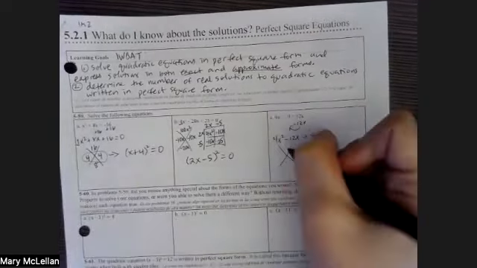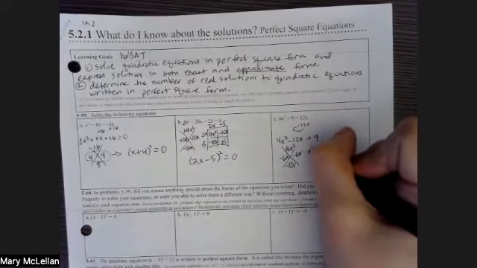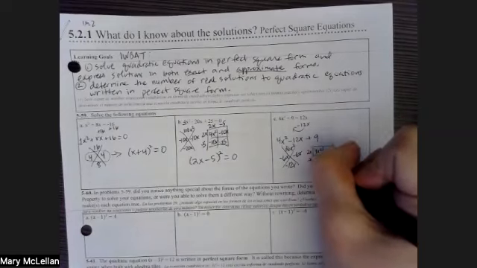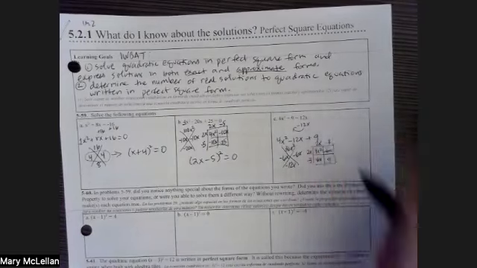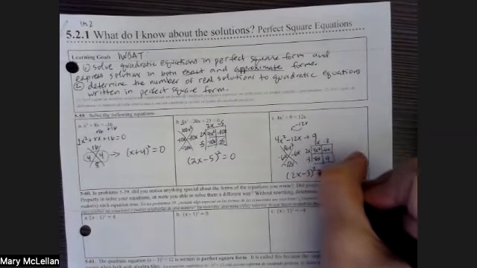I need to multiply to 36 and add to negative 12x. Well, negative 6 will do that. Negative 6 times negative 6. And then I'm going to have 2x times negative 3. So this becomes 2x minus 3 squared equals 0.